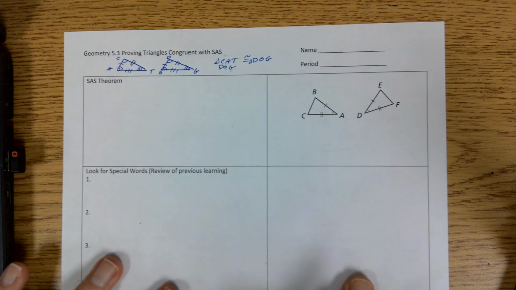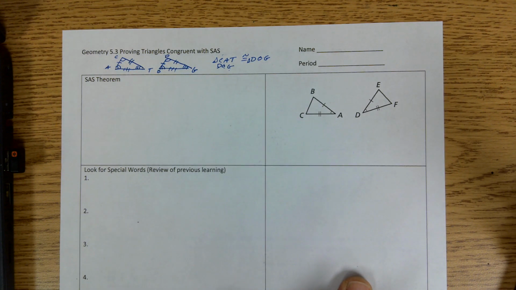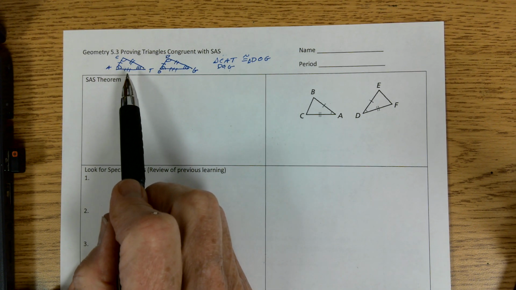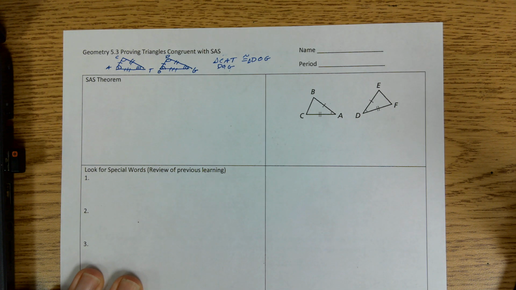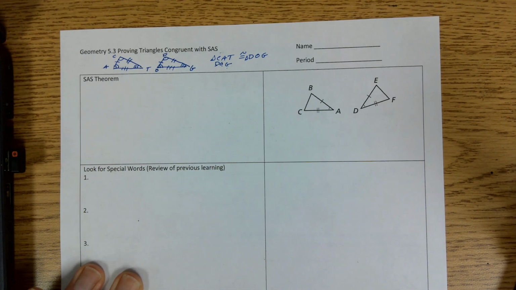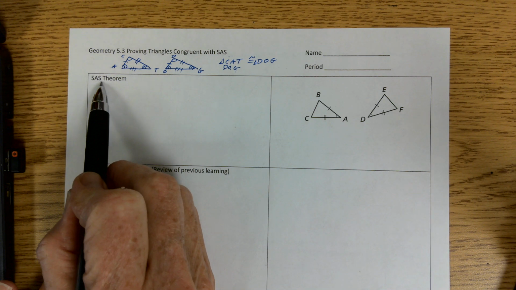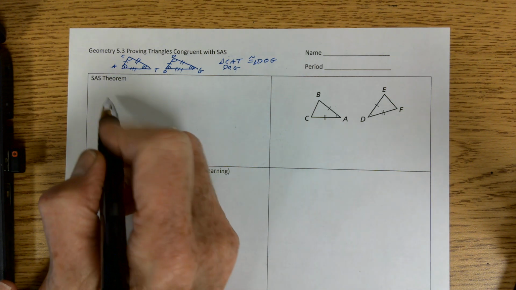Okay, this is a shortcut of what we're going to do today. Rather than writing out all three pairs of angles and all three pairs of sides, which is a total of 6 equations, right? 3 pairs of angles, 3 pairs of sides. We're going to shortcut it and do only what's called the side angle side theorem. Here's how it goes.